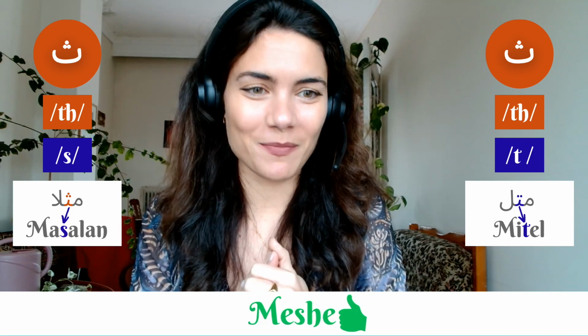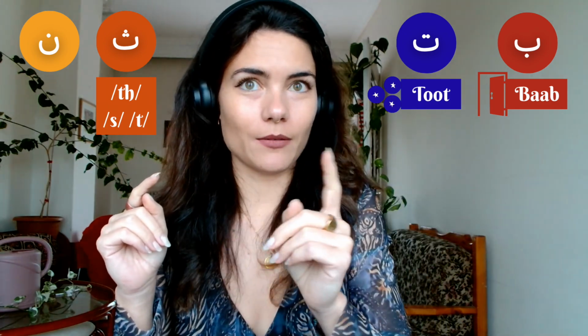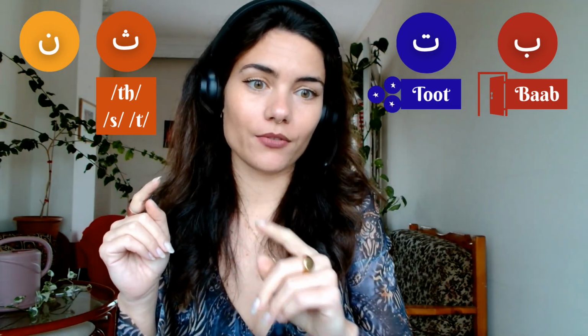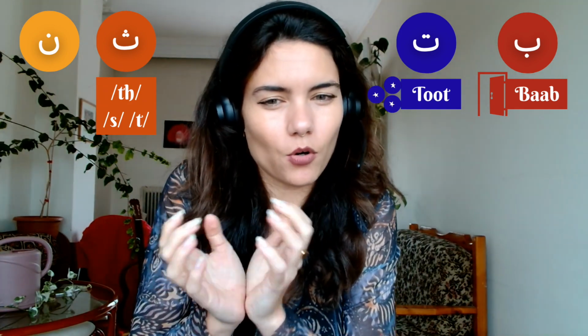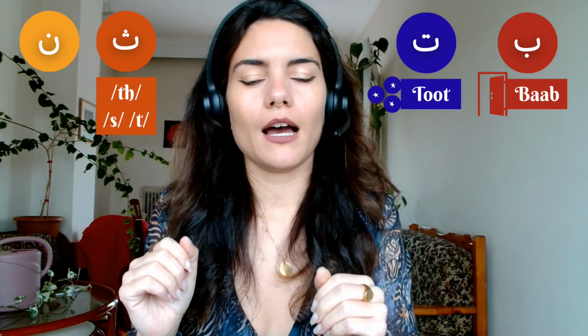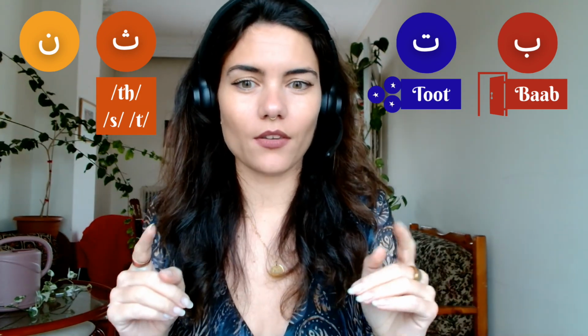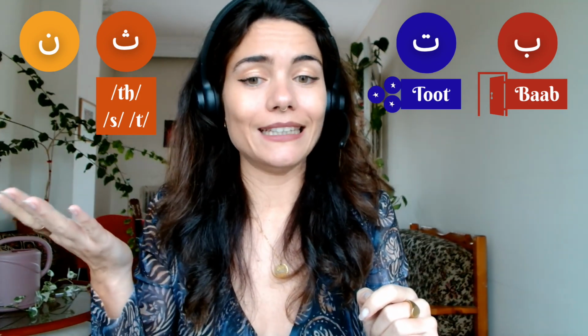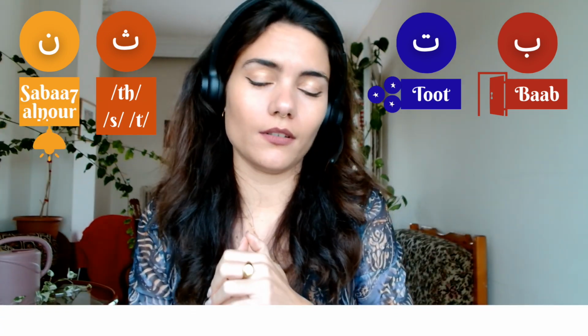And then we have the last letter, that is the letter N. You may see that it looks a little bit different than the shapes above. So we had the B, T, Th, N. It's a little bit more of a booby shape. But we will see that it actually does share shapes with the others. And this is the letter N, like in صباح النور, نور.